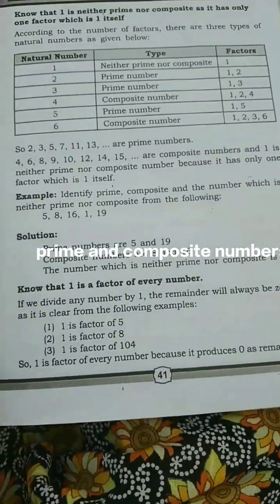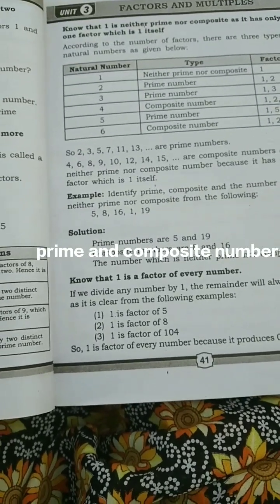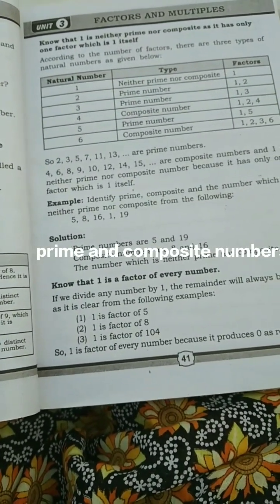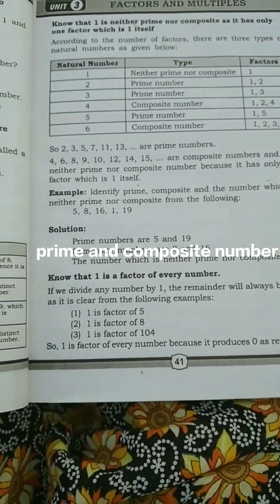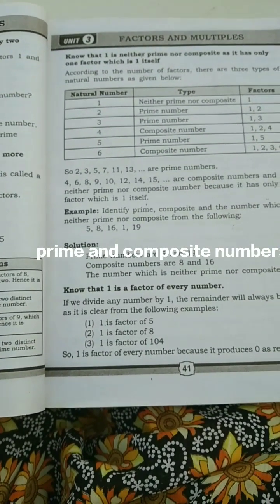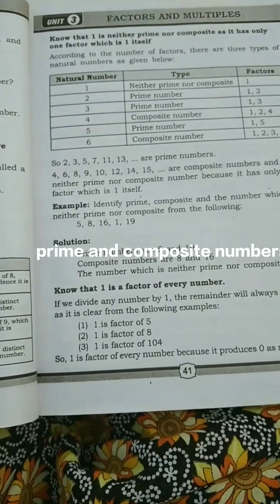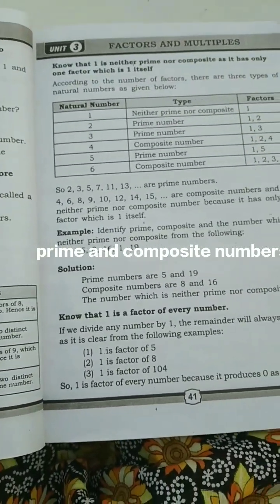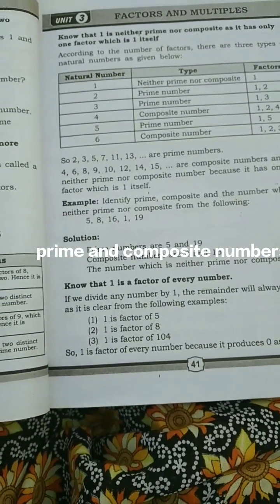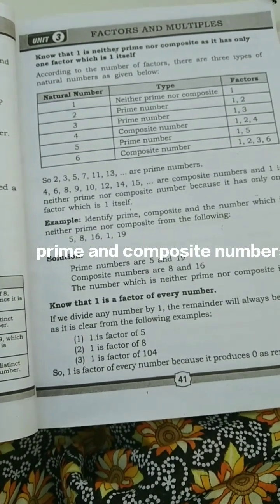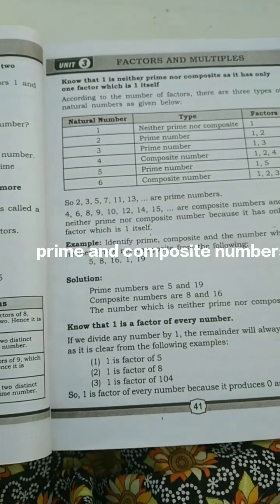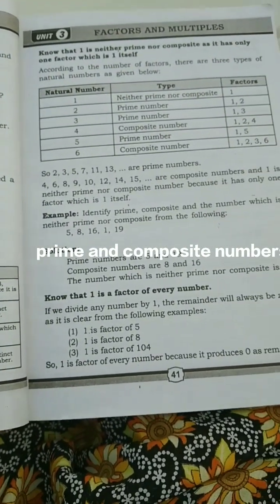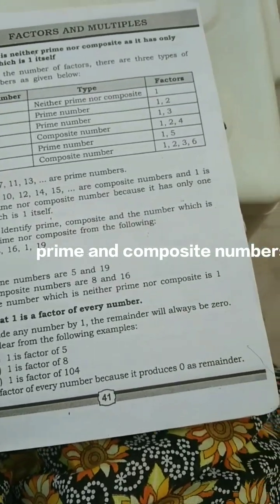And the other thing you can notice is that 1 is a factor of every number. Why? Because if we divide any number by 1, the remainder will always be 0. And it is clear from the following examples: 1 is a factor of 5, 1 is a factor of 8, 1 is a factor of 104. So 1 is a factor of every number, because 1 divides a number completely and we get a remainder of 0.